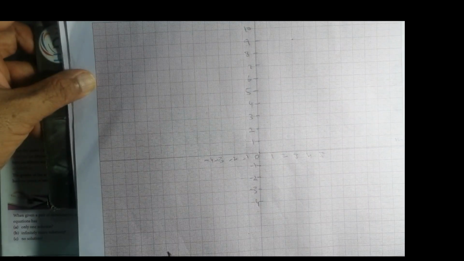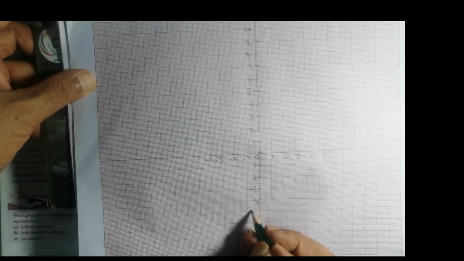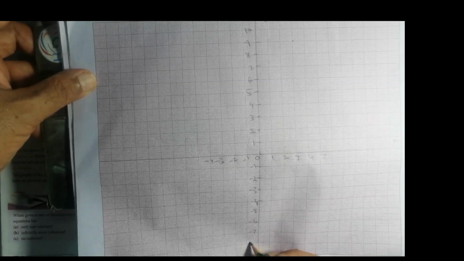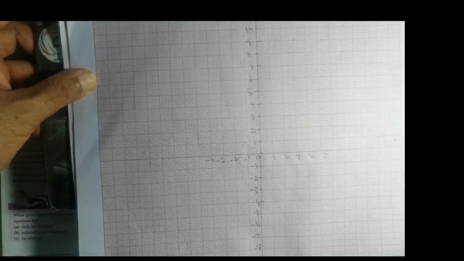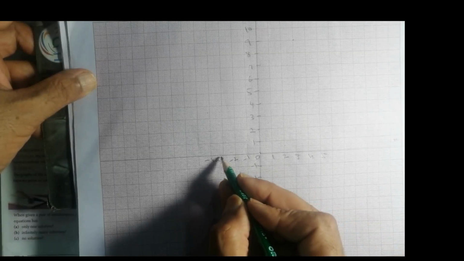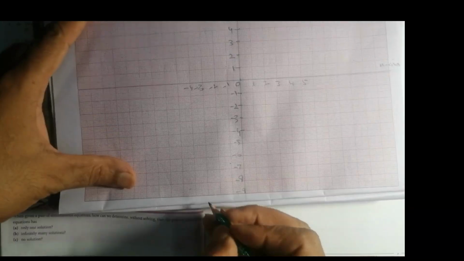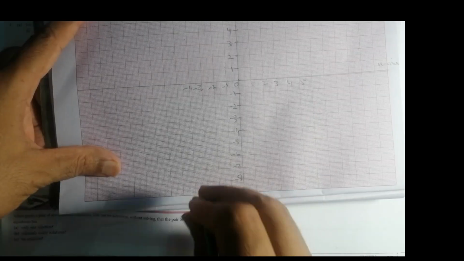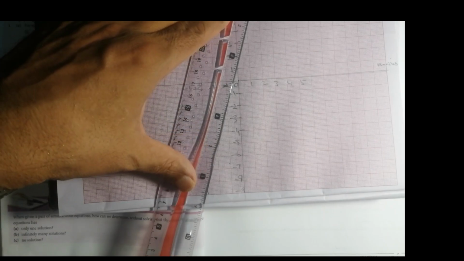And -3 and -9. So this is -5, -6, -7, -8, and the last point is -9. So -3 and -9, this point is here. So we can draw this equation.